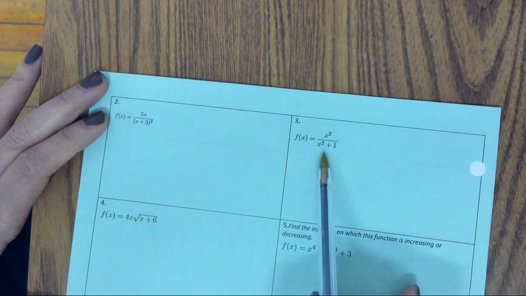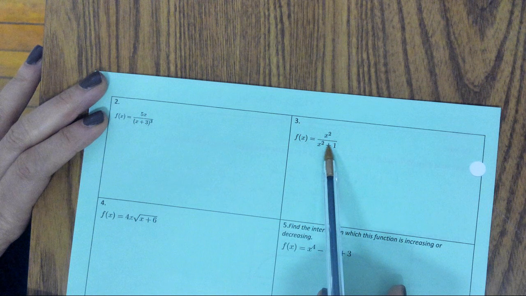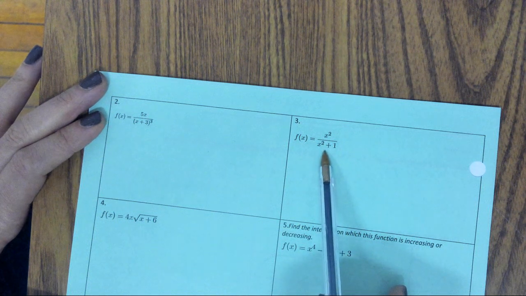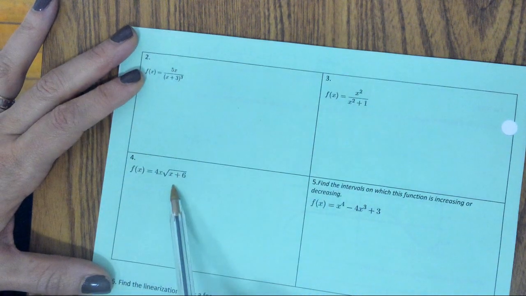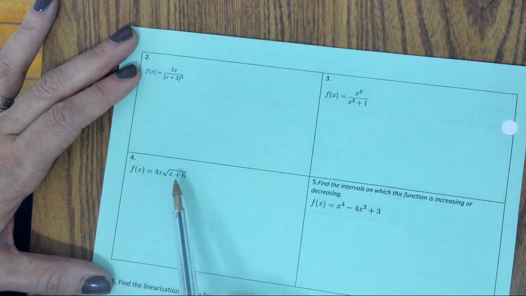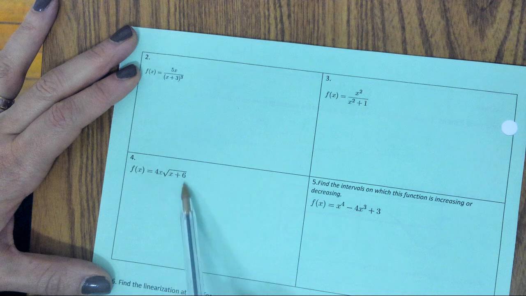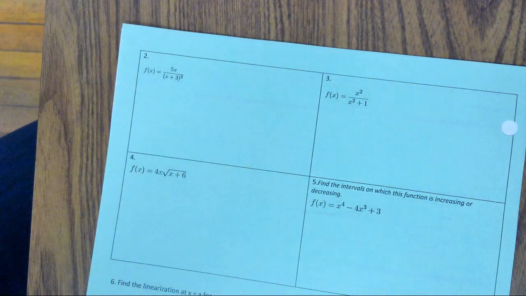So again, when you're doing these, just make note, what would make this function undefined? Either way, you're going to find the derivative set equal to 0, but notice here, all real numbers are included. Anything squared will never give me a -1. Over here, notice your function is only defined where x is greater or equal to -6. But again, find your critical points, set them equal to 0, and follow the same process.